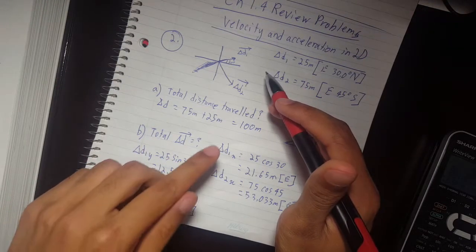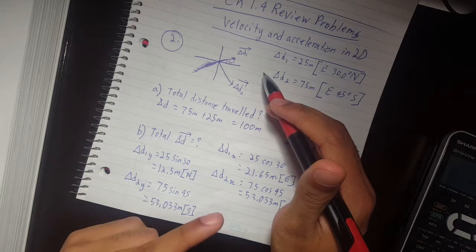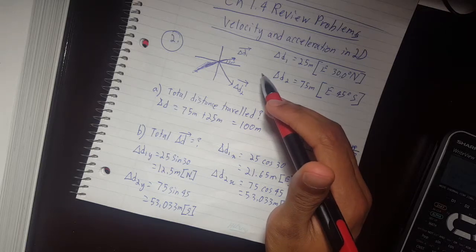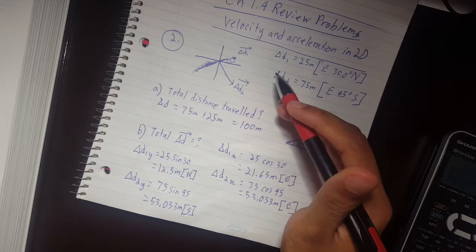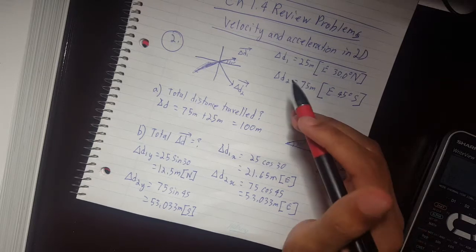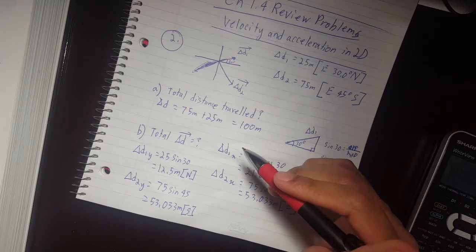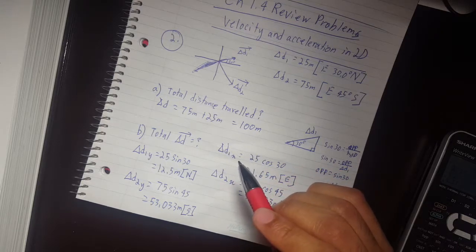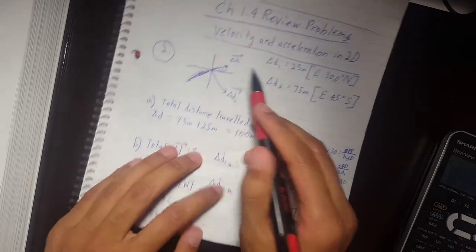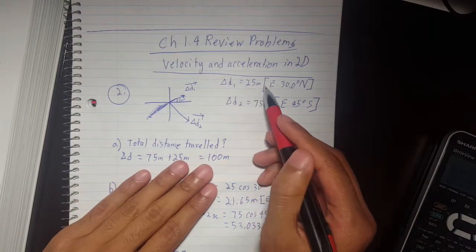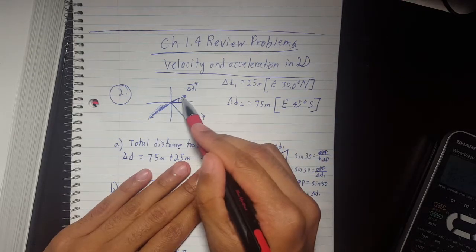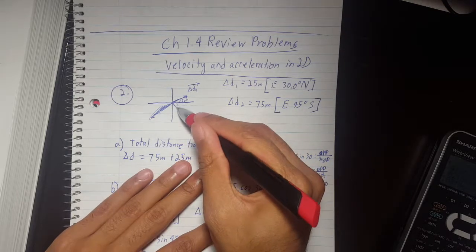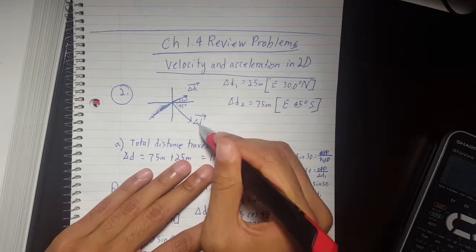displacement, it's a little bit different compared to the distance traveled because now there's vectors involved, which means there's directions. Because there are opposite directions, you have to add them in a certain way so that the directions are in the same direction. I know this kind of makes no sense right now, but it'll make more sense once I start doing it for you guys. So you already know that the first displacement is 25 meters east, 30 degrees north, which I've drawn here as a diagram, and displacement 2 is 75 meters east, 45 degrees south. So this angle is 45 degrees south, and this is displacement 2.